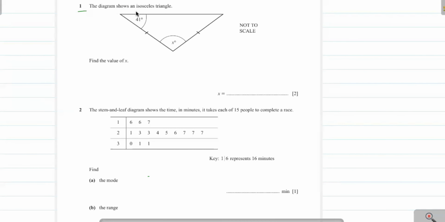Question 1. The diagram shows an isosceles triangle. In this isosceles triangle, the angles on the base will be equal. You see here the unequal side is the base. Therefore, this angle will be 41 degrees.